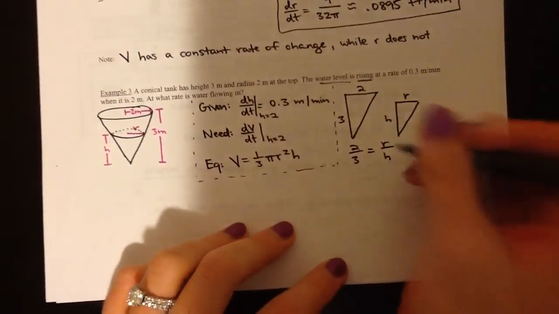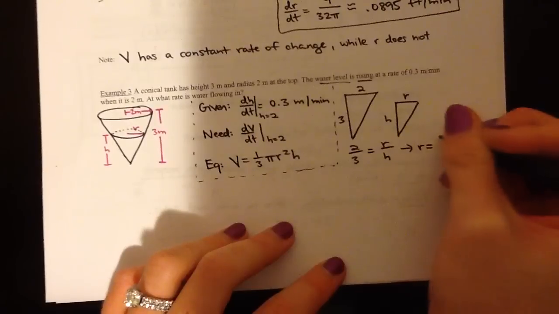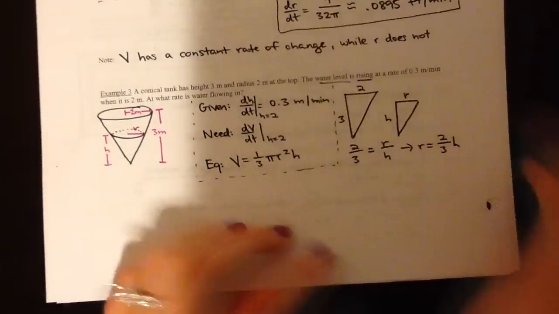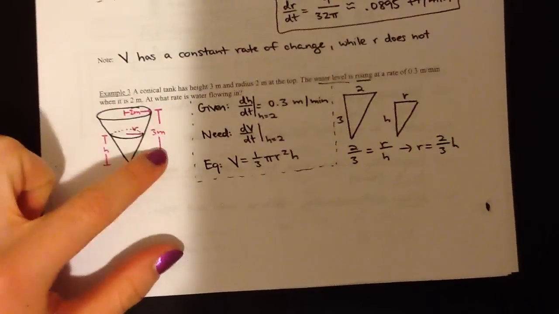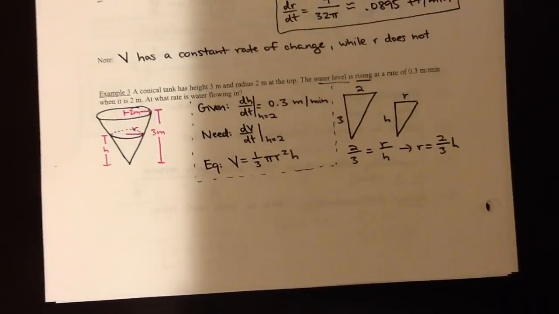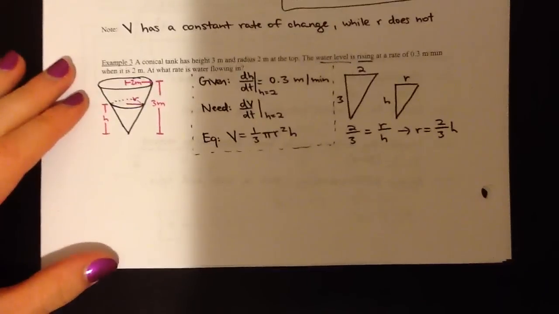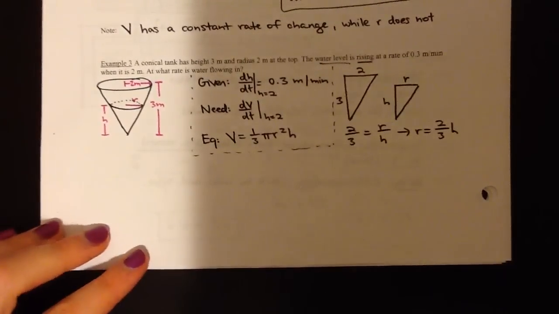We set up those proportions, which means that the radius is always going to be 2/3 of the height, which should make sense. As you move up and down this cone, the radius at the top is 2/3 of the height. And so as you move up and down, the radius will always be 2/3 of the height. So I'm going to sub that into my equation.